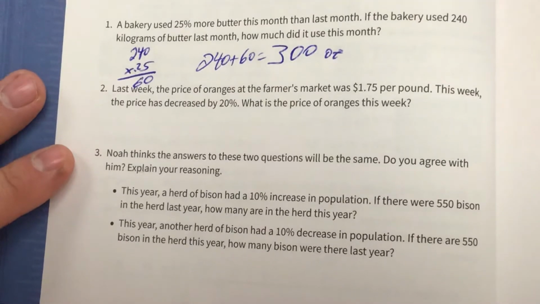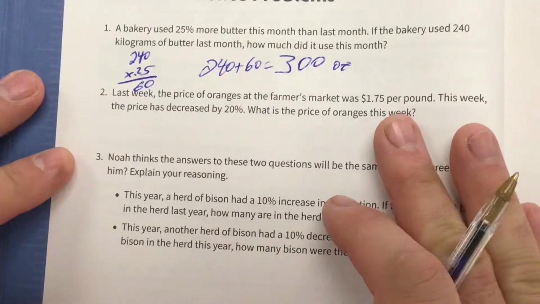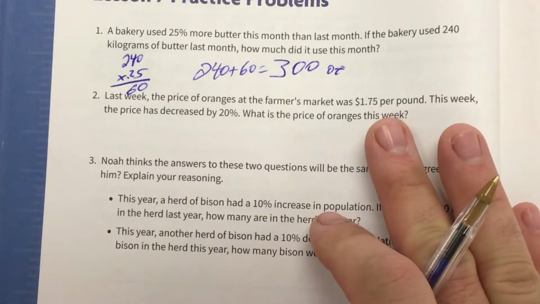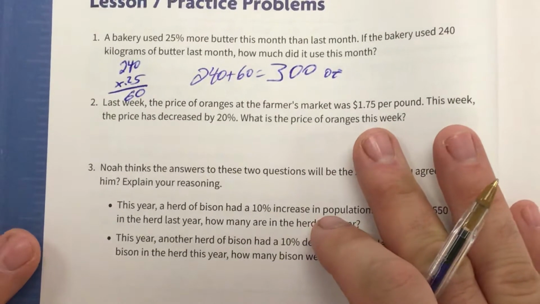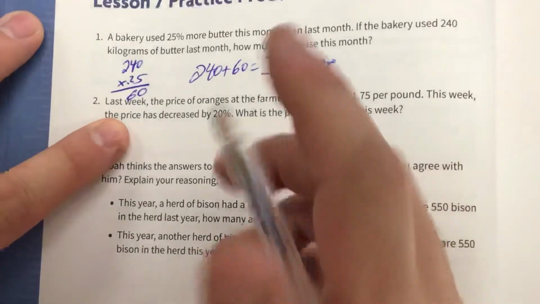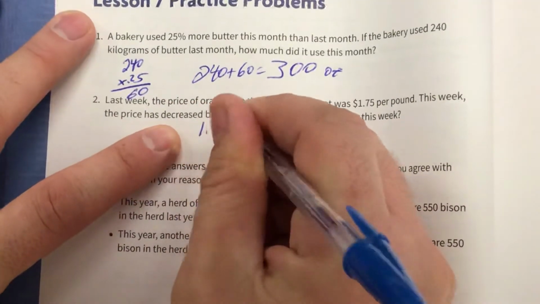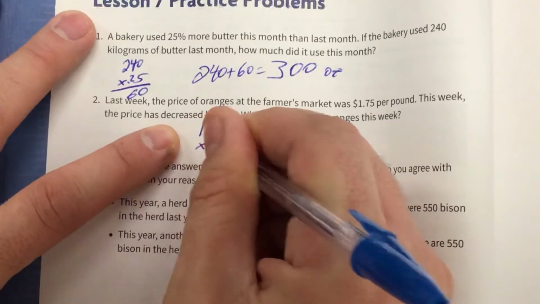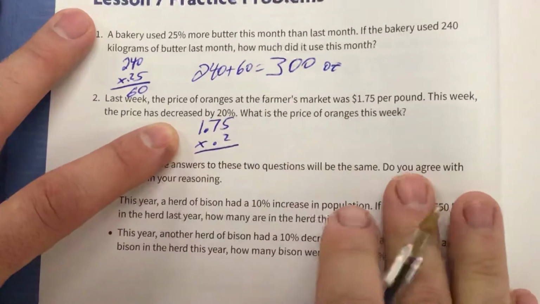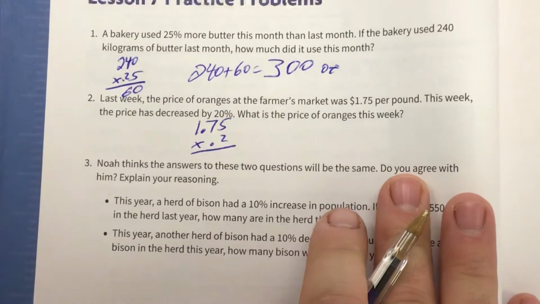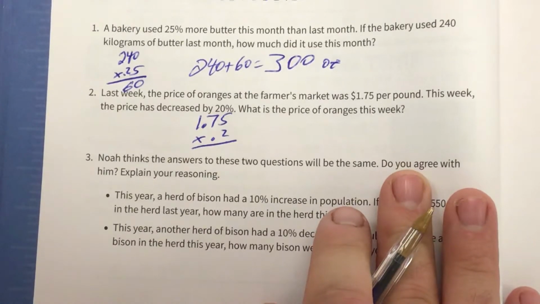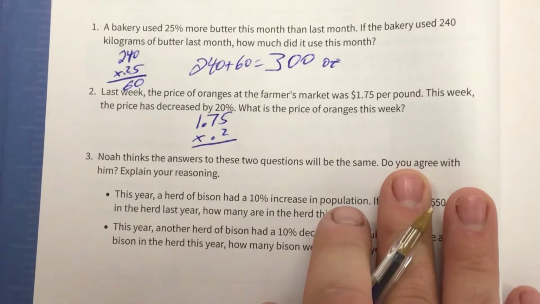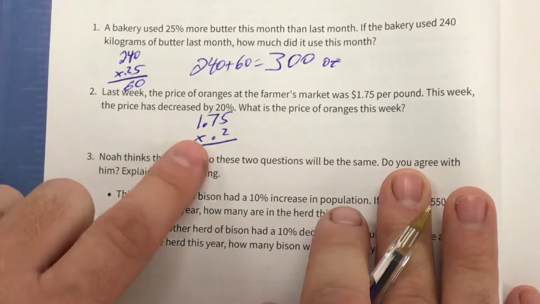Question 2, Rylan. Last week, the price of oranges at the farmers market was $1.75 per pound. This week, the price decreased by 20%. What is the price of oranges this week? All right, so we talked about when you have to divide. You have to divide if you don't know the original. You know the original here. You know what it was at the beginning. It was $1.75. Take that times 0.2.